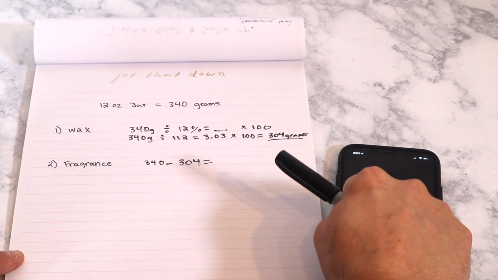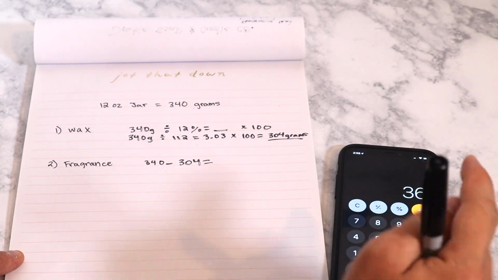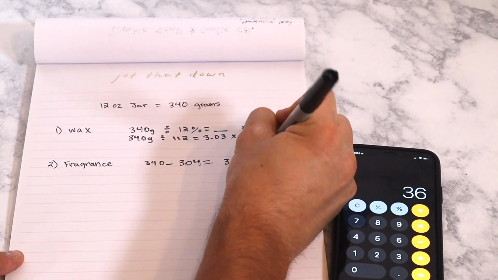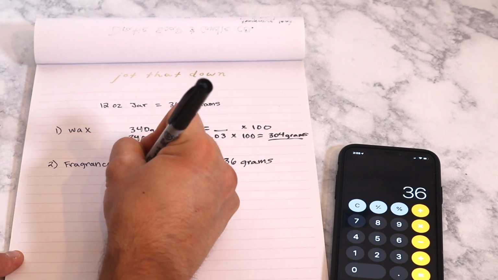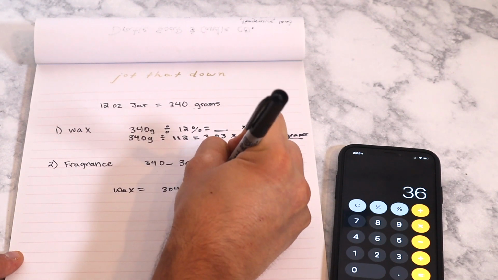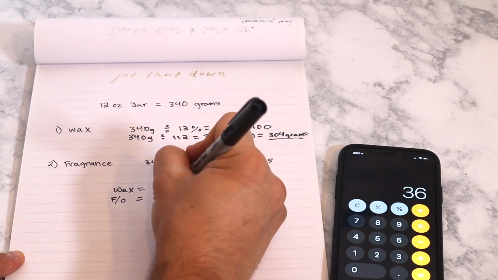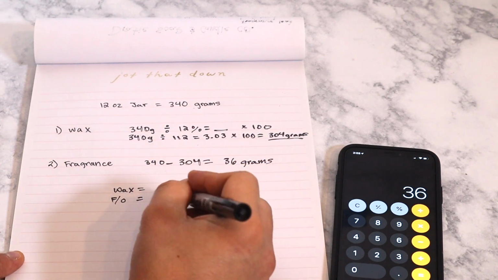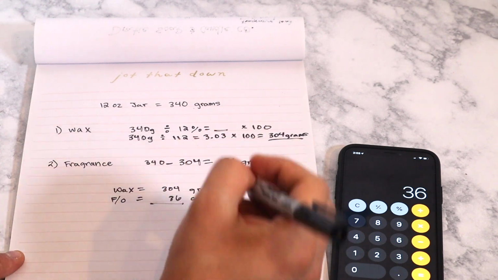So let's just do that on our calculator because it's here. 340 minus 304 equals 36 grams. So to sum this all up, the amount of wax we'll need is 304 grams, and fragrance oil is 36 grams. To make sure that this is correct, we can add these together, and this number should add up to 340. And I can tell you right now that it does.